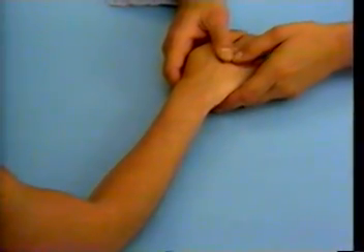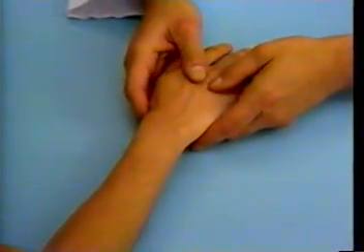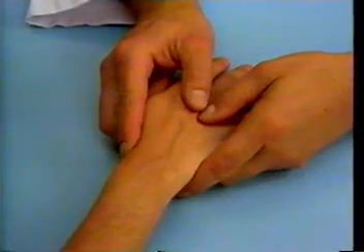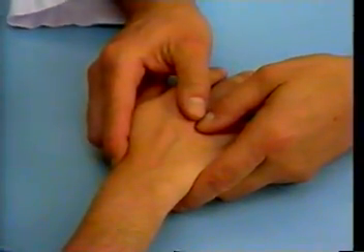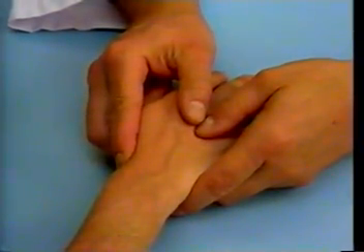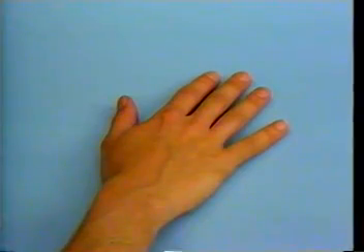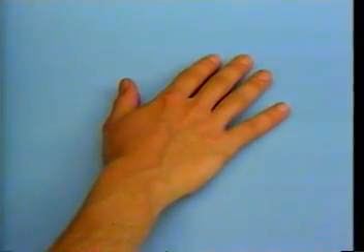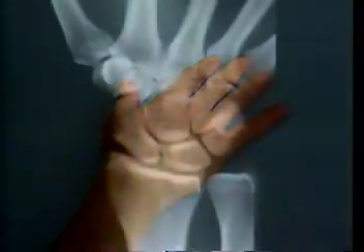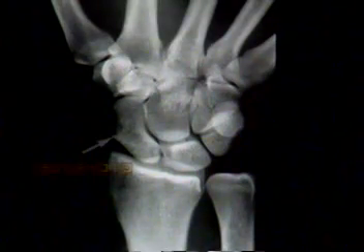The individual bones of the carpus cannot be palpated in their entirety, but the examiner must be aware of their approximate location so that localized tenderness can be correlated. These are as follows. Beginning on the radial aspect of the wrist, the scaphoid or navicular.